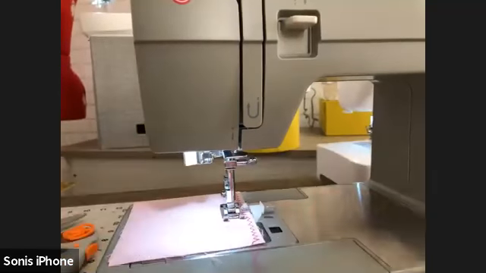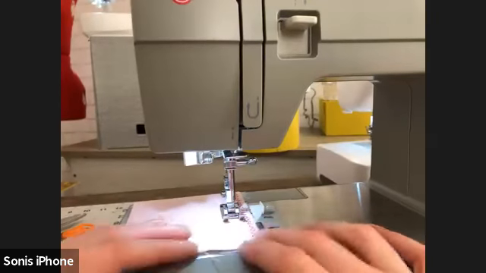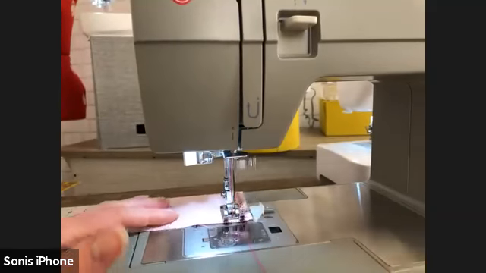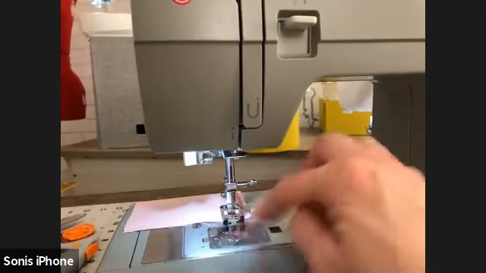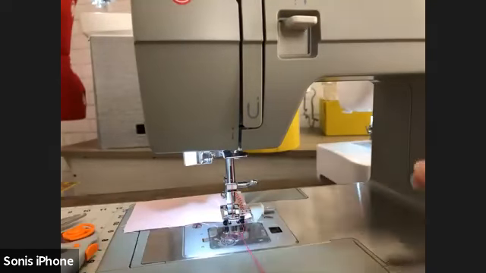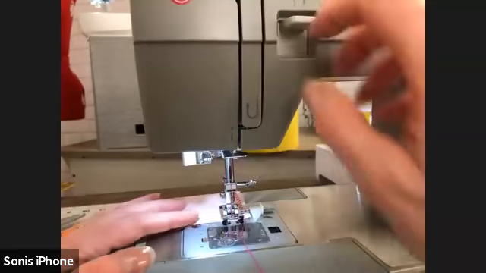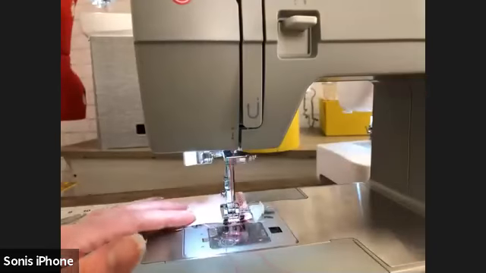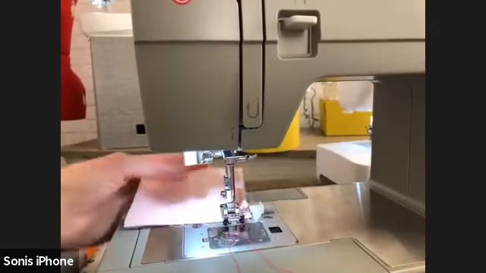You do not want to sew over pins. And if you're wondering why, if you hit a pin with your needle, it can not only damage the needle, but it can damage the machine. It's very important that the needle goes down at the right time to pick up the bobbin thread, and you can actually throw it out of timing. So just don't sew over pins. Last little bit, reverse.